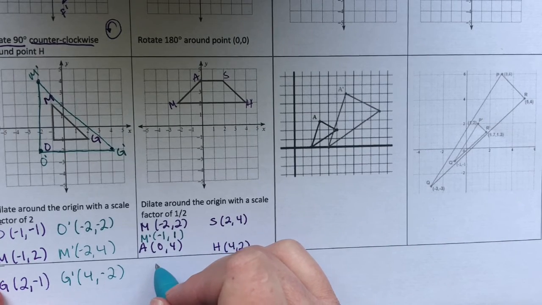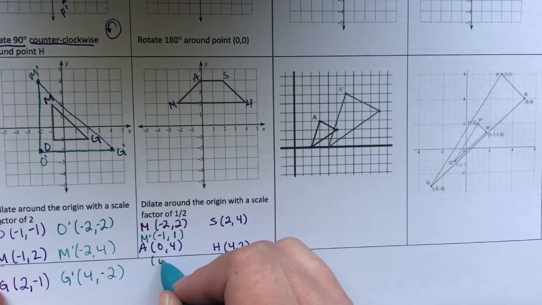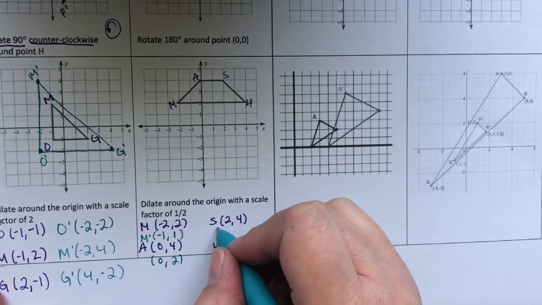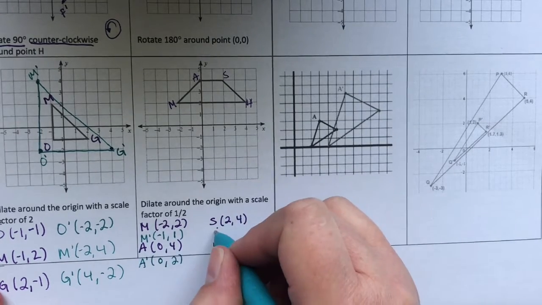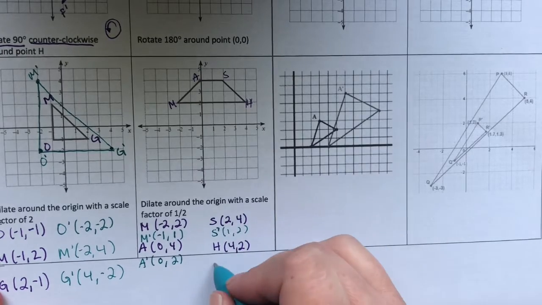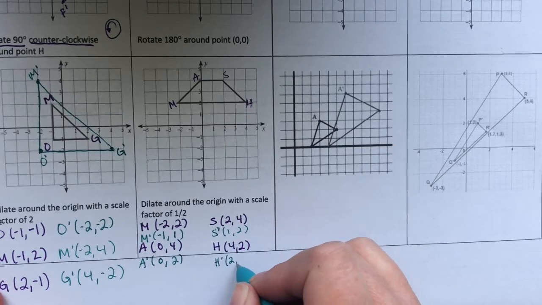A, 0 divided by 2, 0. 2. Yes, that's right. S would be 1 and 2, and H would be 2 and 1.